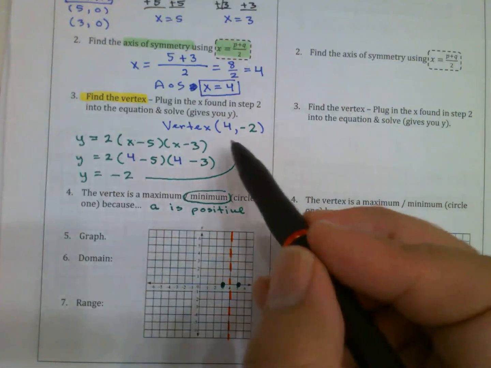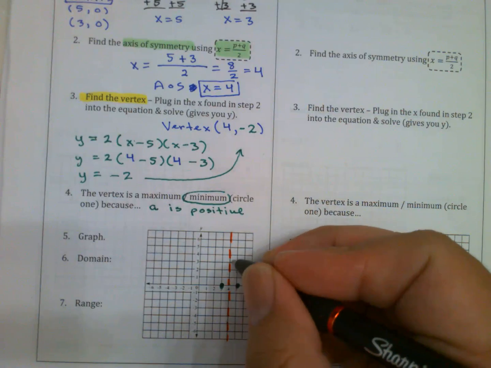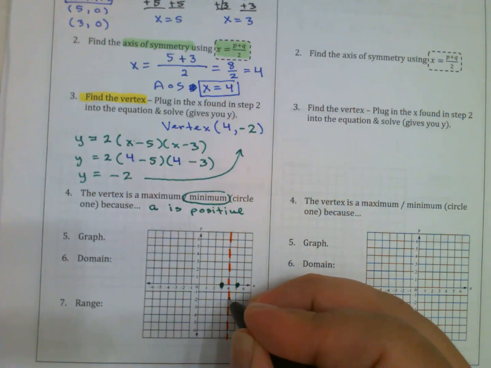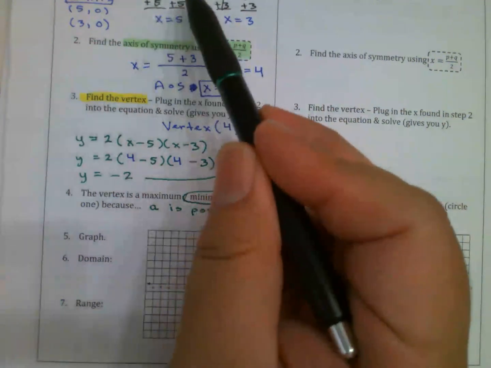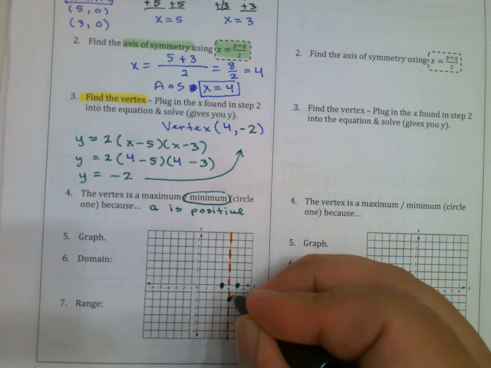The other thing we had was the vertex. The vertex was the point (4, negative 2). So yes, it needs to be on here. But because it's (4, negative 2), that's down at the bottom. And now let's make sure, though. We said this parabola was going to open up. We said that up there on the top. And yeah, it is definitely going to open up.